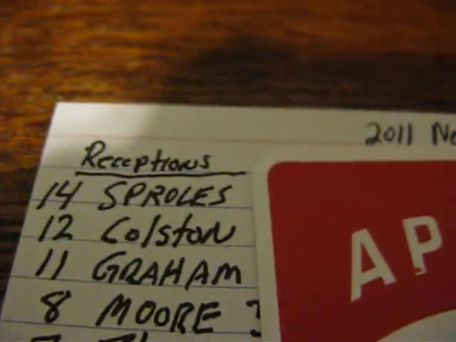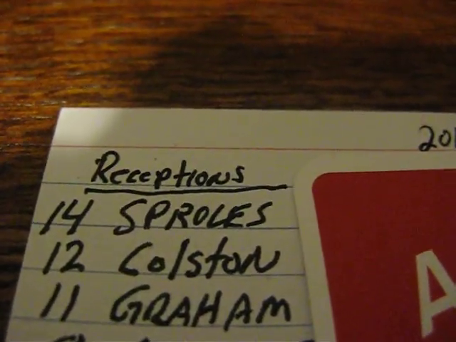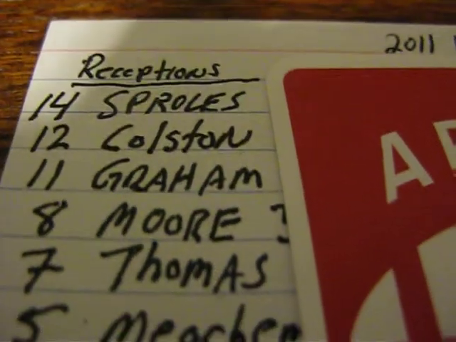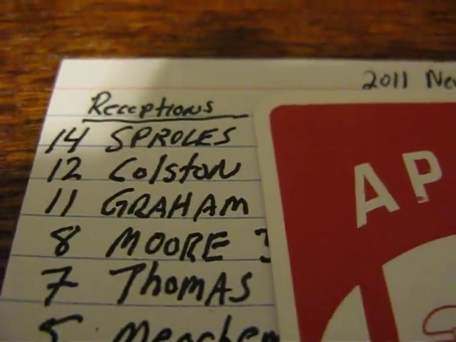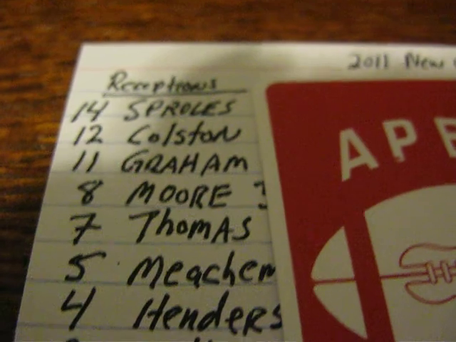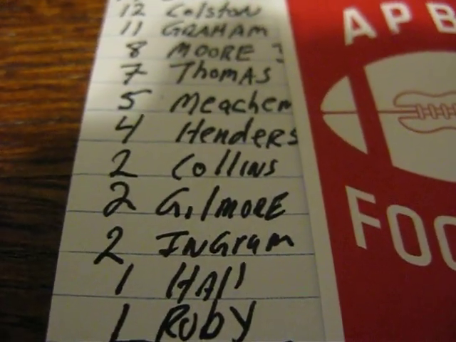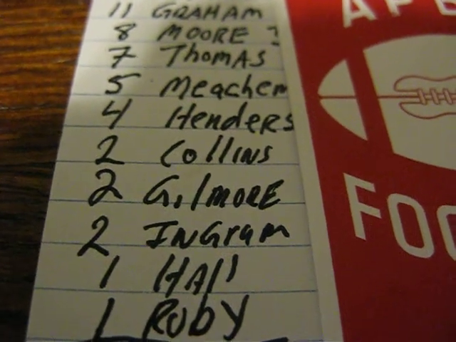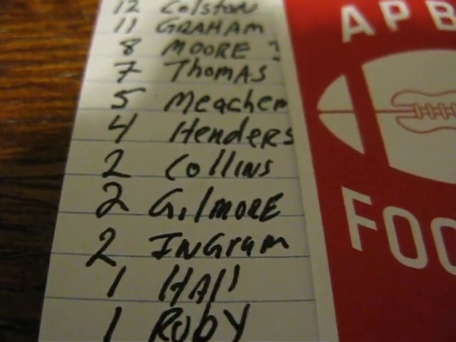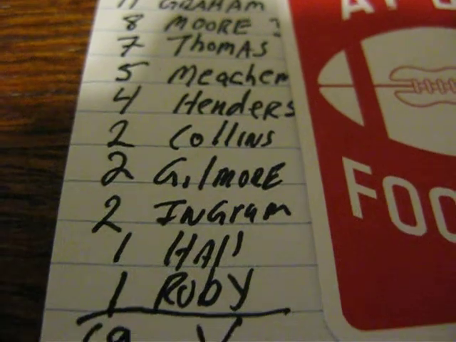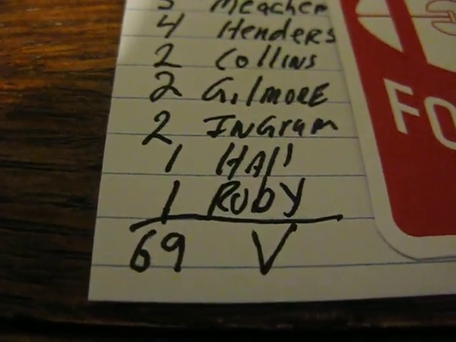You always start at the top with the highest numerical rating. Colston has a 12. Jimmy Graham's 11. Lance Moore's an 8. Okay, on and on and on and on. Now when you get to receivers that have the same rating, it's real simple. Just put them in alphabetical order. Alright? So then tally up all the numbers. Came up to 69. Refer to page B13.